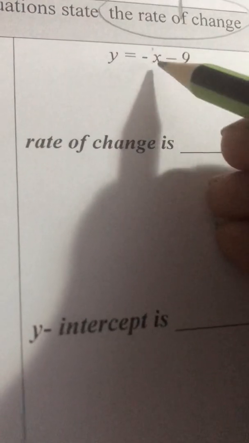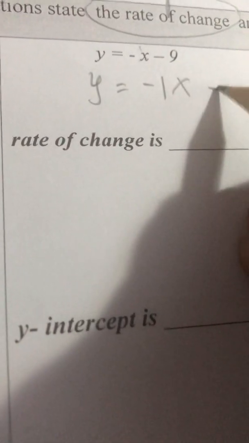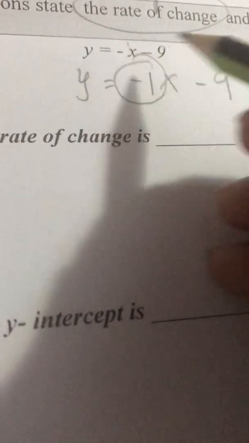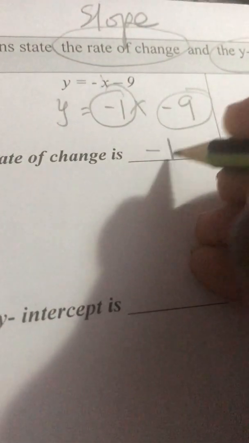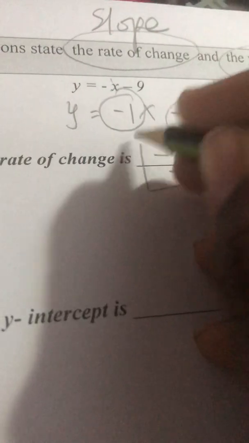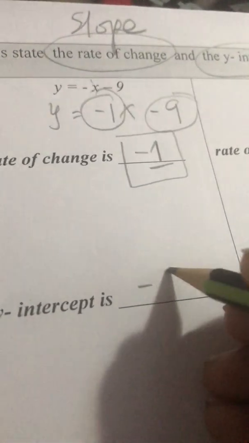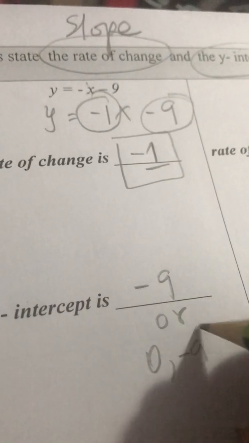I will put it. This becomes y equals -1x minus 9. My slope, my y-intercept. My rate of change is -1. My y-intercept is -9, or 0, -9.